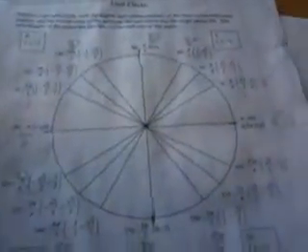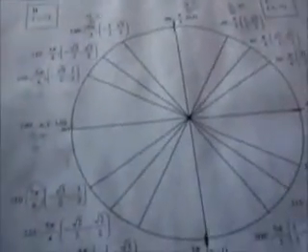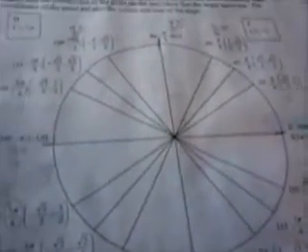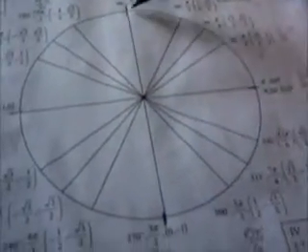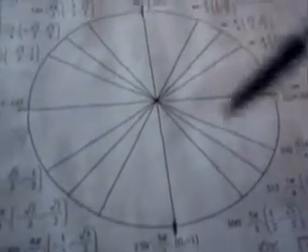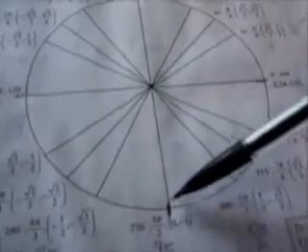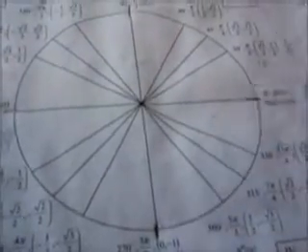So let's think about how our calculator answers this problem. If we look at the unit circle, the domain is restricted from pi over 2 to negative pi over 2 for the sine inverse function.